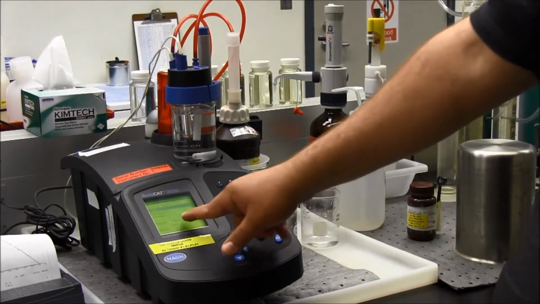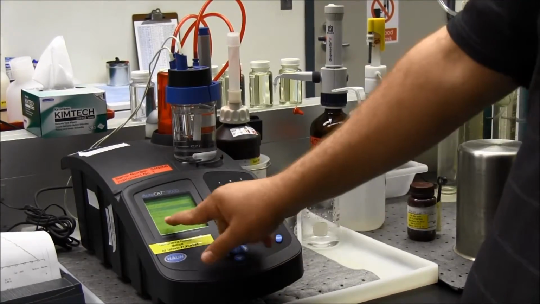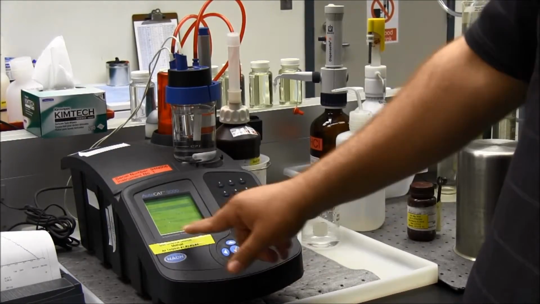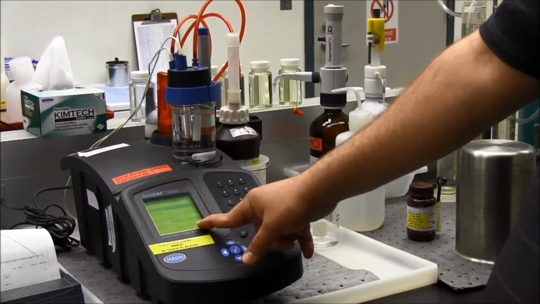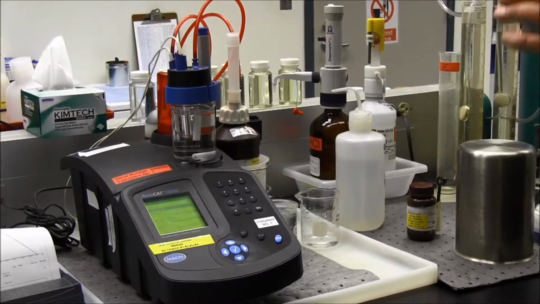So my results are chlorine at 1.089 milligrams per liter of chlorine. Chlorine dioxide is below detectable limit. And my chlorite residual is 0.236 milligrams per liter of chlorite. So that's how you run this test.